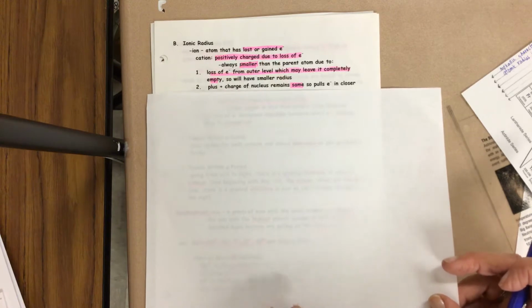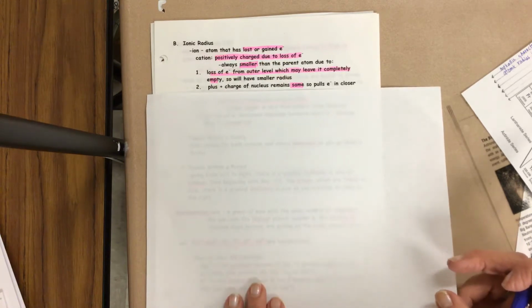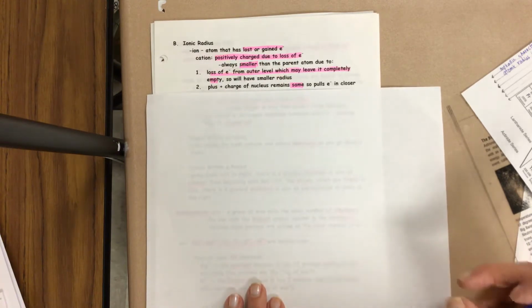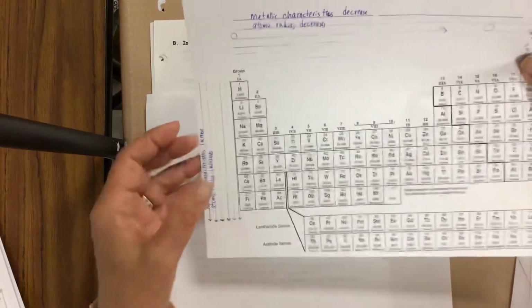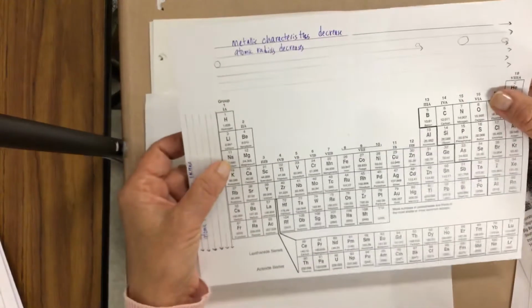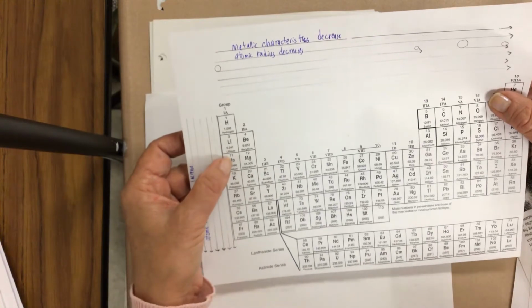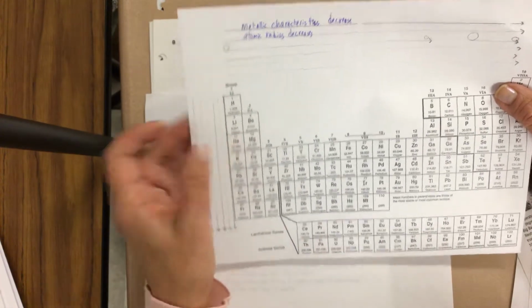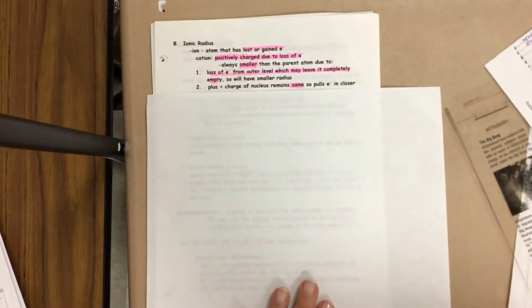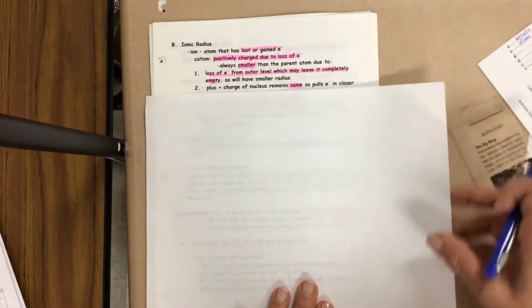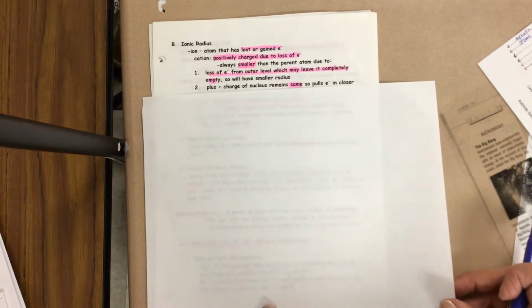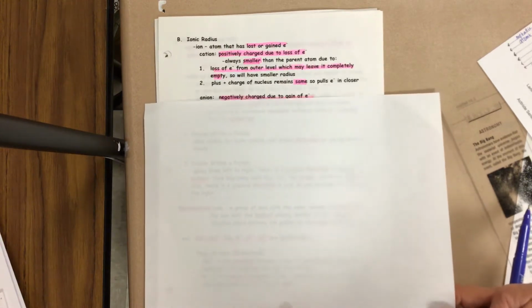In addition, the positive charge of the nucleus remains the same. So, for instance, if sodium lost an electron, it has 10 electrons but still has 11 protons. So if you have more protons, it's going to pull those electrons in closer. The positive charge of the nucleus remains the same, so the electrons are pulled in closer.